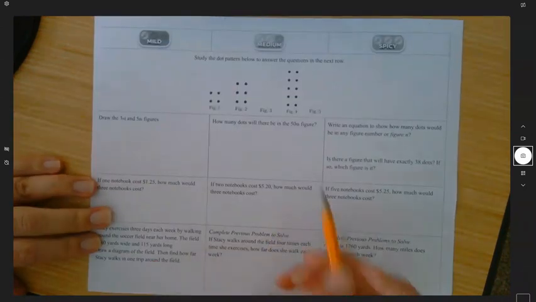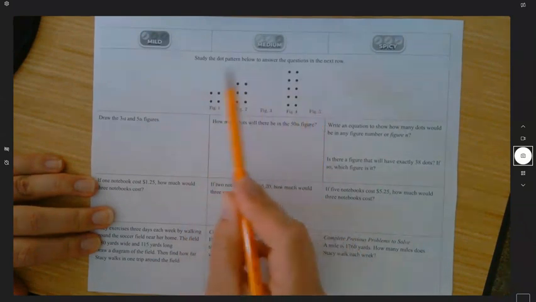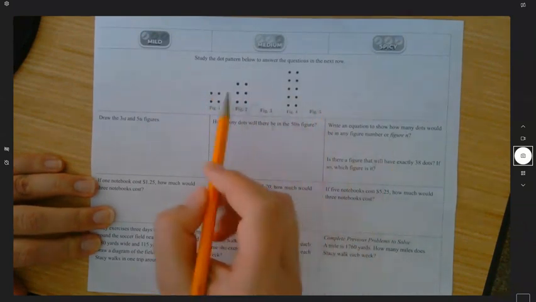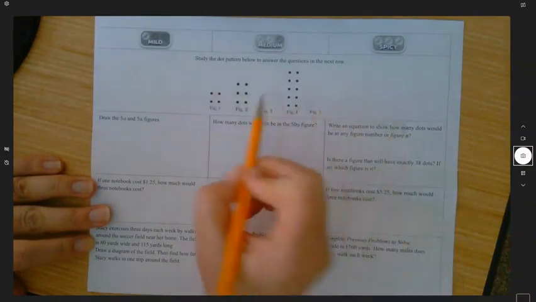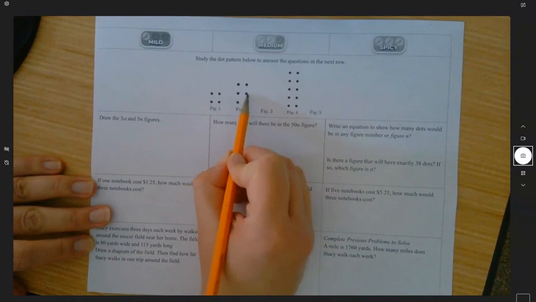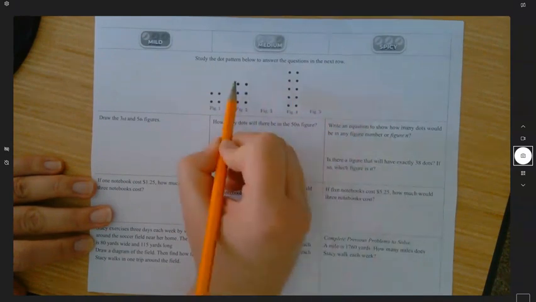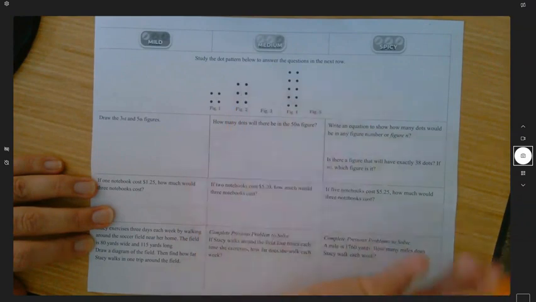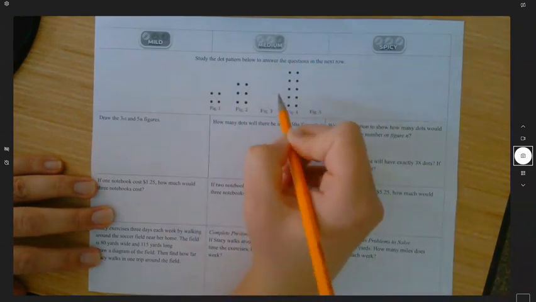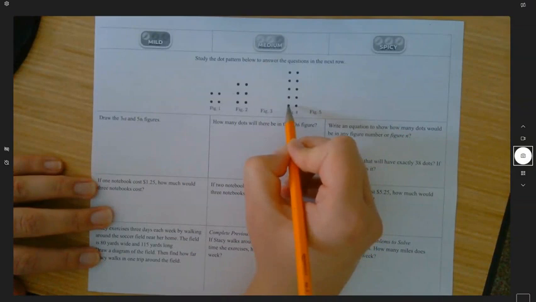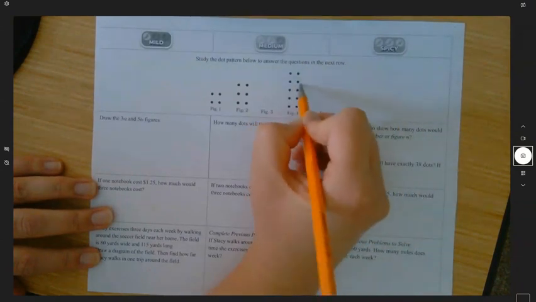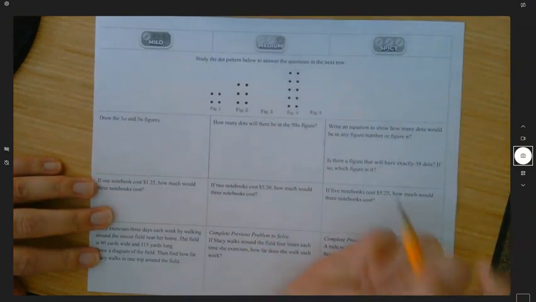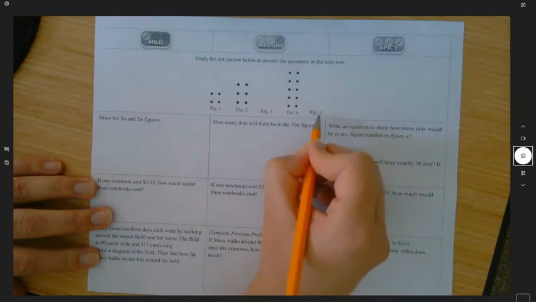For the back, we are going to be dealing with this dot pattern right here. If I notice, figure 1 has 1, 2, 3, 4 dots. Figure 2 has the 4 dots from figure 1 plus another row. We're missing figure 3. Then we go to figure 4, which has the figure 1 dots, the figure 2 dots, and then 2 more up top. And then we are missing figure 5.